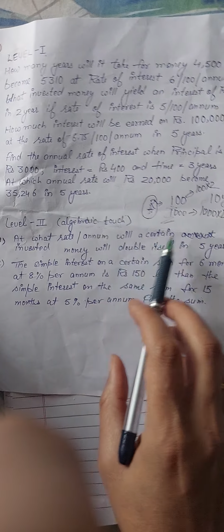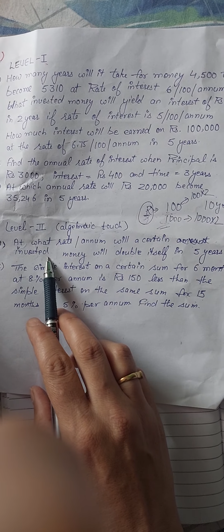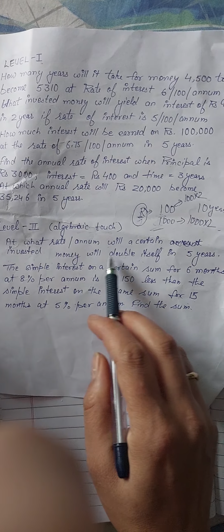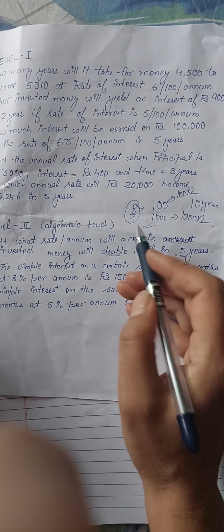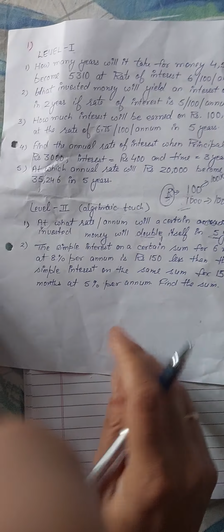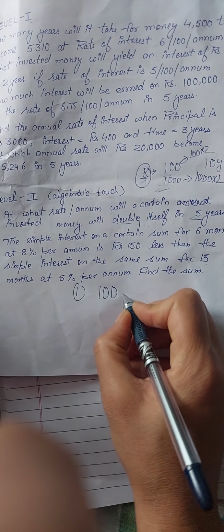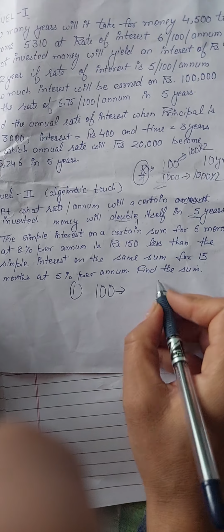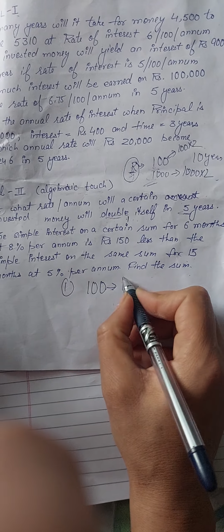So here the question is again about the doubling of investment. The investment has to double itself in 5 years. This question can be perceived as, suppose you are depositing 100 rupees in the bank. What should be the rate so that it doubles itself in 5 years?